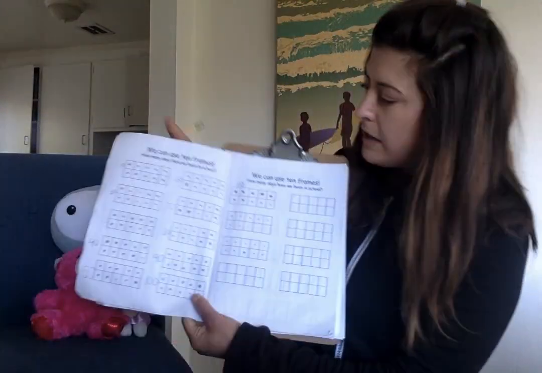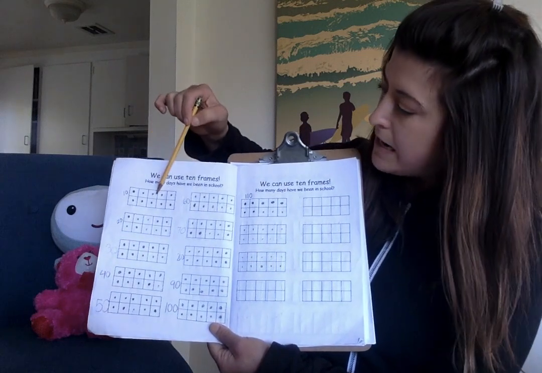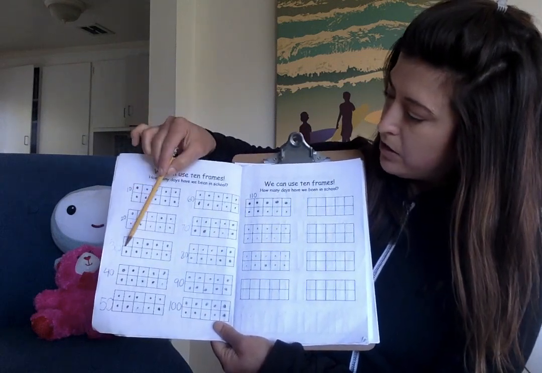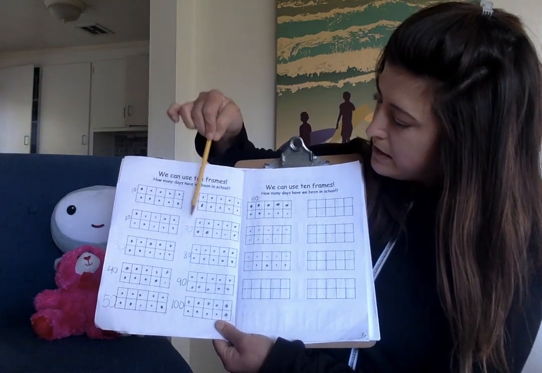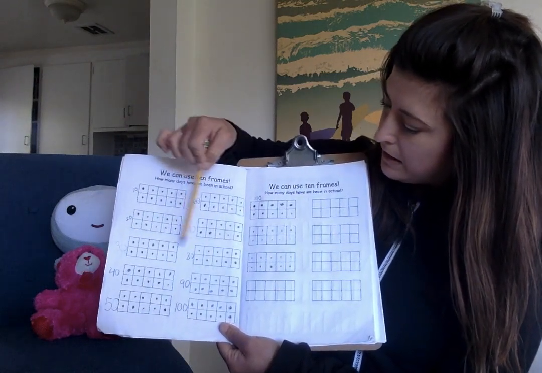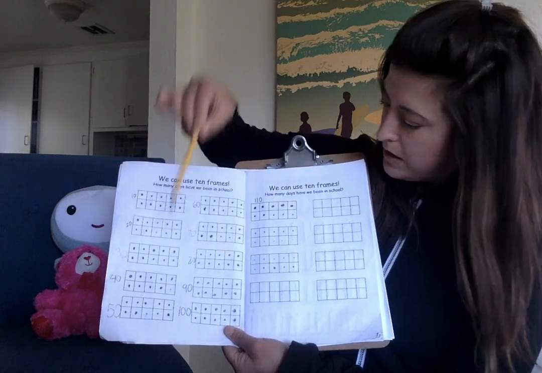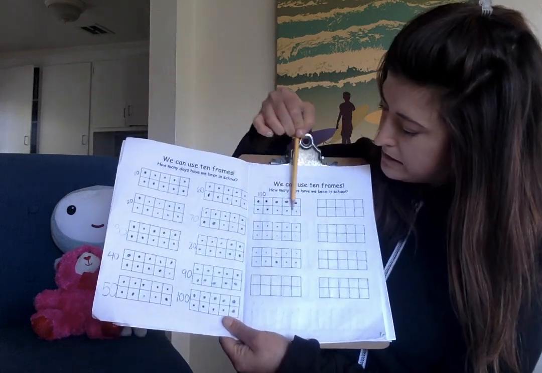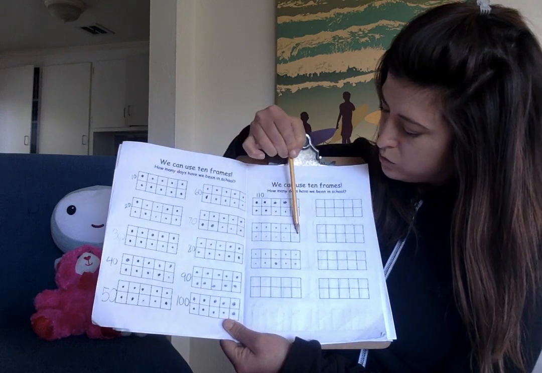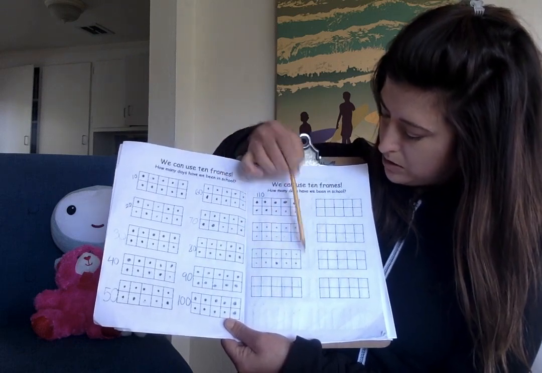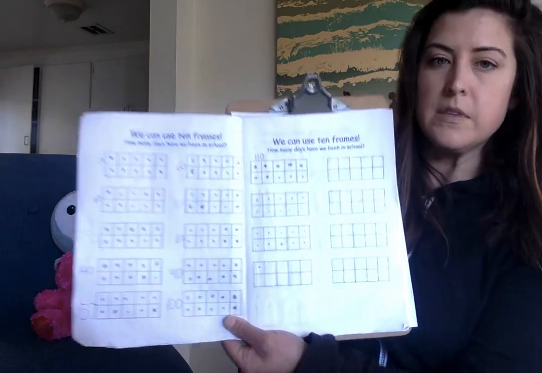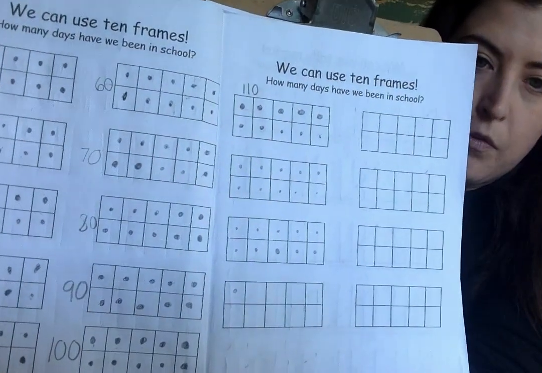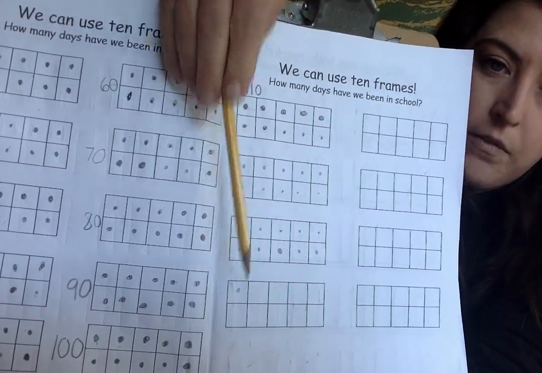Let's turn to our 10 frames, counting by tens again. 10, 20, 30, 40, 50, 60, 70, 80, 90, 100, 110, 120, 130, 131. So that 1 will be the first dot in this new 10 frame.